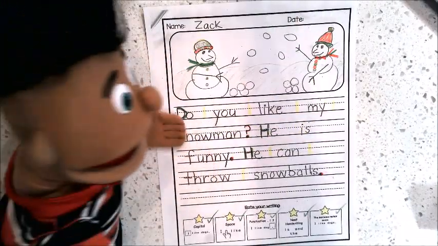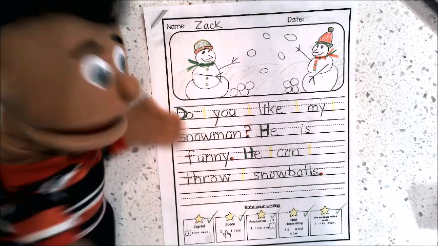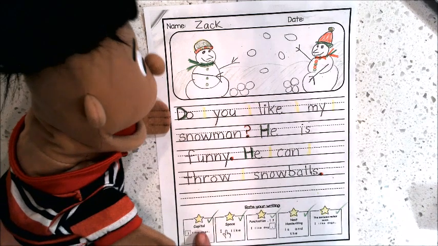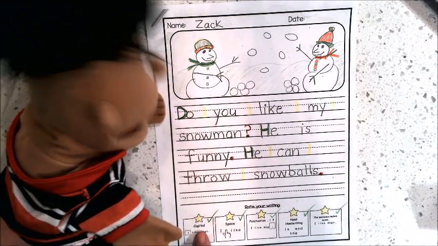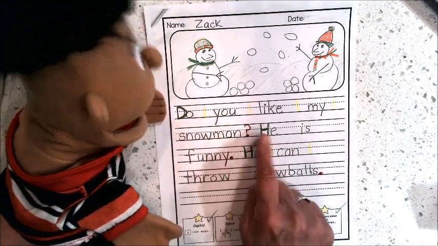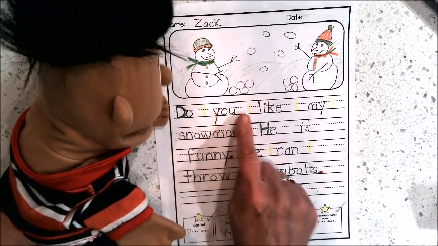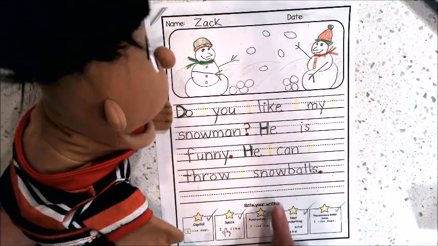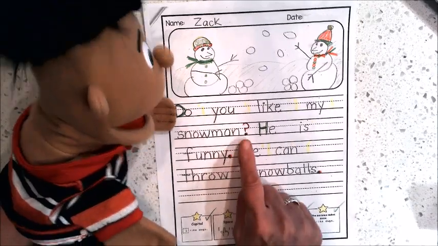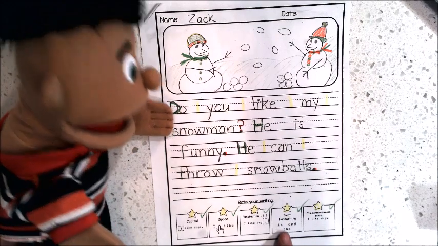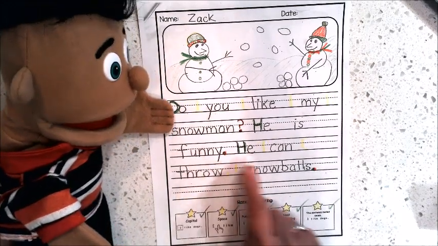Our picture's all done, and we checked all 5 stars. Let's take a look, Mrs. Schmidt. Okay, so let's see if we have our capitals, do we? Yeah, I see them. Yeah, they're all green. I see them right here. And I also see that we have our finger spaces. And our punctuation. Yeah, we have actually a question mark and a couple periods. Yeah, and then we also have our neat handwriting.